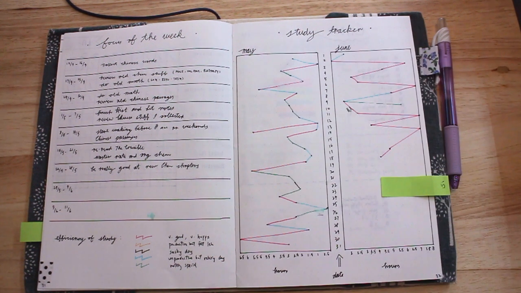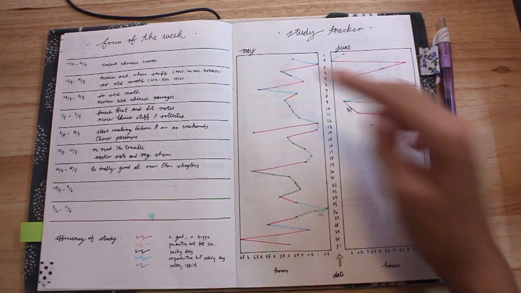So this is just how I tracked my study time during May and June of this year, and it was quite effective. So you could also try this out if you're more of a chart person and you like to draw out stuff like this.